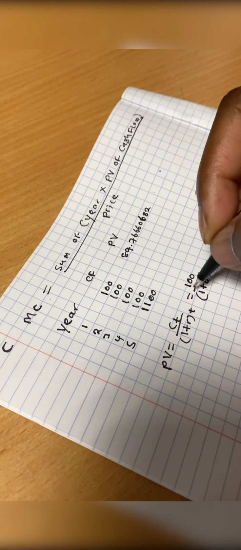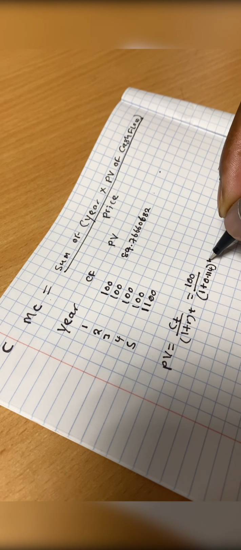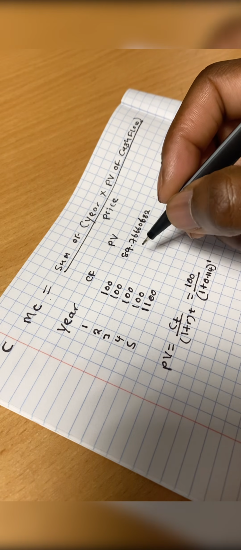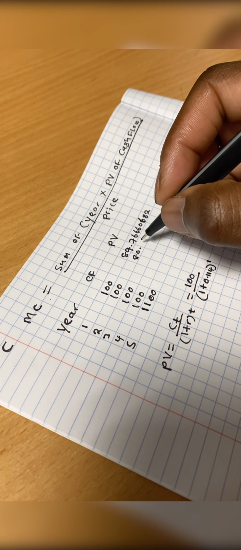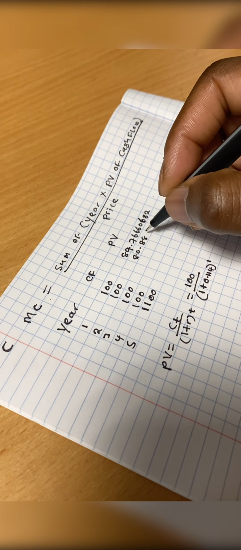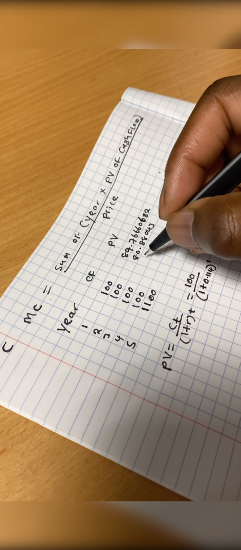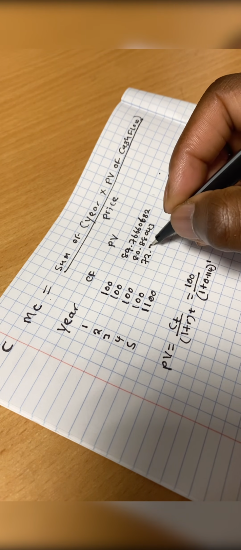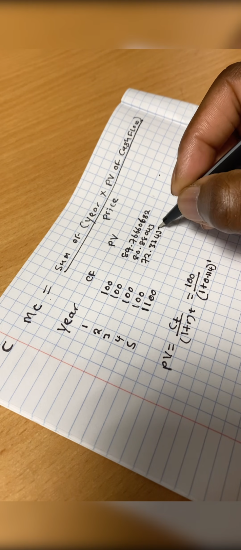Then I do the same to the second one, 100 over 1.0114 to the power 2. What I'm getting is 80.88043. The other one is giving me 72.33432.